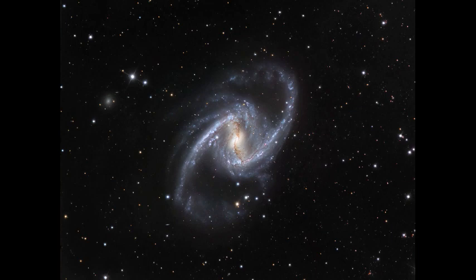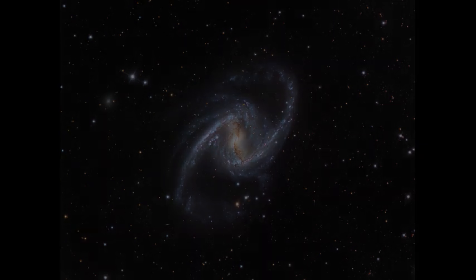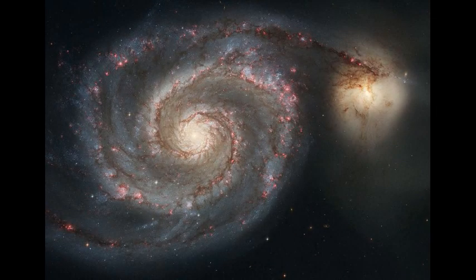We also have these galaxies. So this is a spiral. There are spiral arms, and this one is a barred spiral. The central part is not round, it's bar shaped. Spiral galaxies have a lot of star formation.